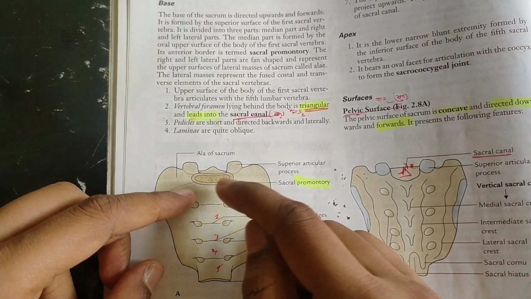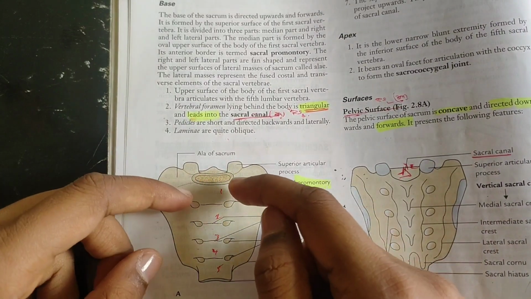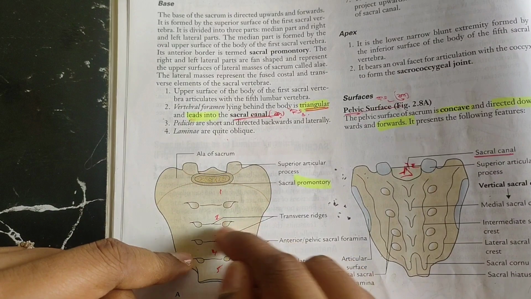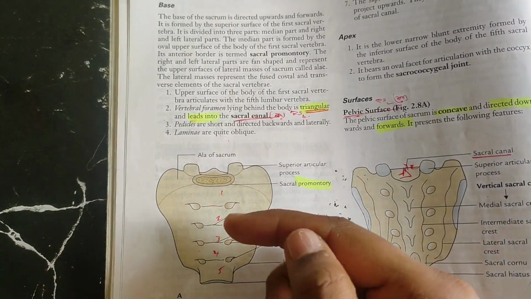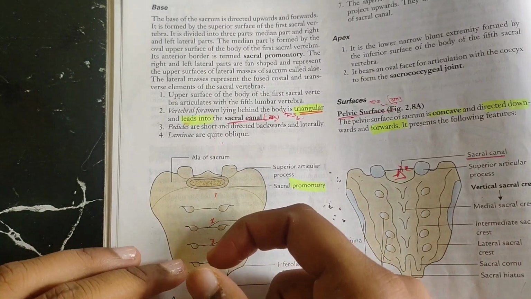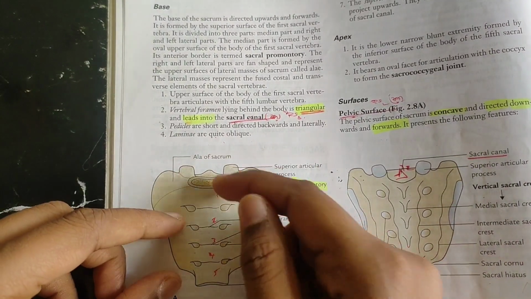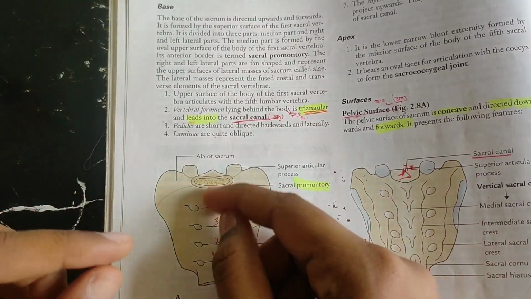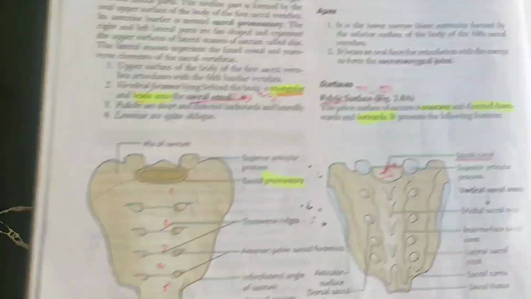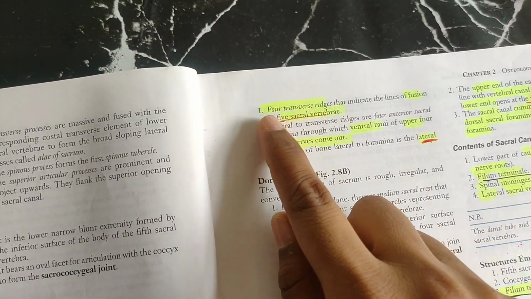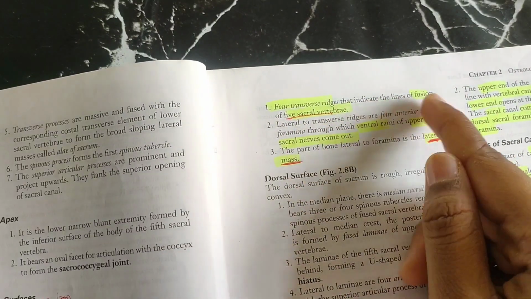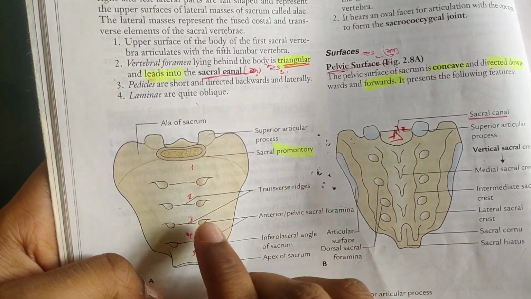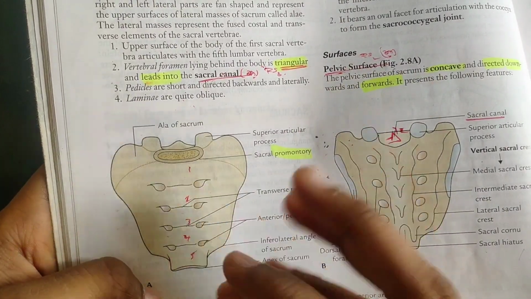During childhood, in the infant, you will have 1, 2, 3, 4 and 5 sacral bones. These 5 sacral bones fuse to form a single sacral bone. These ridges represent the fusion. The vertebral canal in each vertebra fuses to form the sacral canal, a hollow cylindrical structure. So the 4 transverse ridges, 1, 2, 3 and 4, indicate the fusion of the 5 sacral vertebrae.